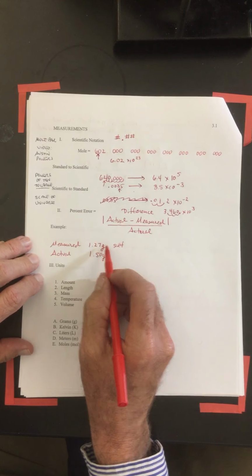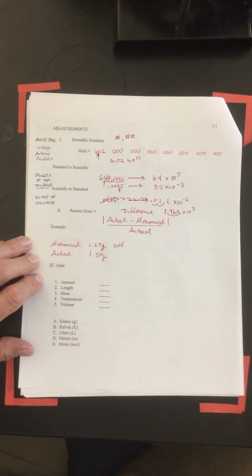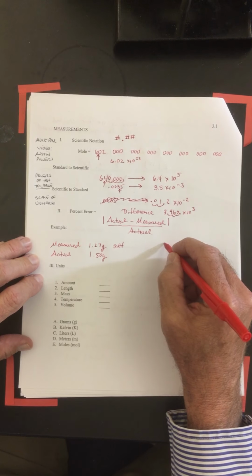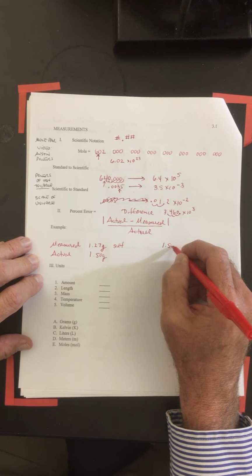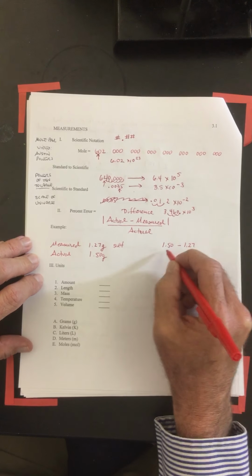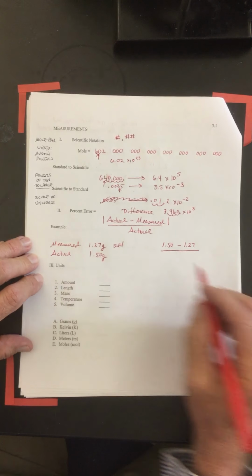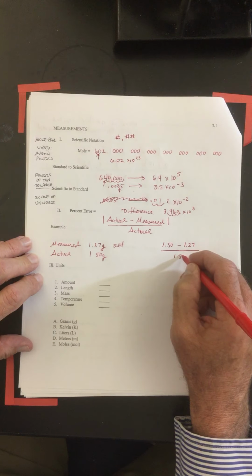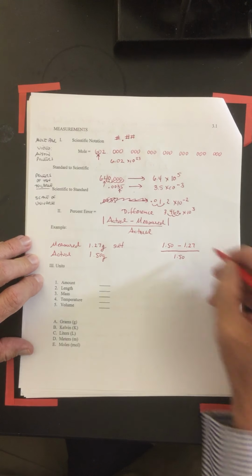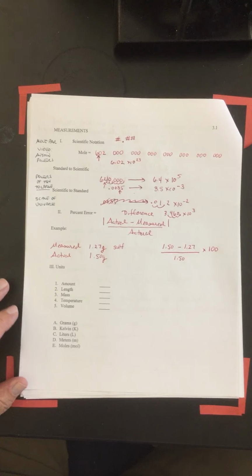What's the difference between these two? It's the actual minus the measured, or the measured minus the actual. It's the difference between those. I'm going to do my larger number, 1.50 minus 1.27, all over whatever the actual is. The actual measurement should be 1.50. We multiply this by 100 afterward.